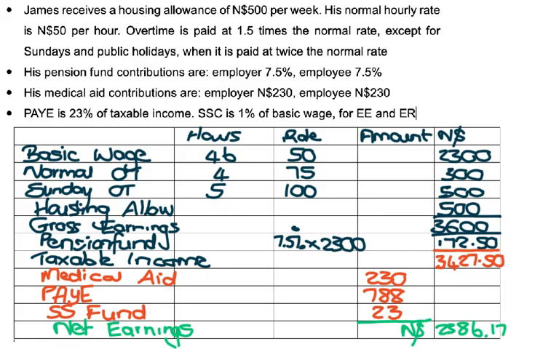We can quickly recap. You start with all your earnings, add up all the earnings, then deduct your pension fund to get your taxable income, then you deduct all the other deductions to get your net earnings. When you deduct your pension fund and your medical aid fund, remember you deduct only the ones made by the employee when you do this calculation, because we will show the employer's part separately.